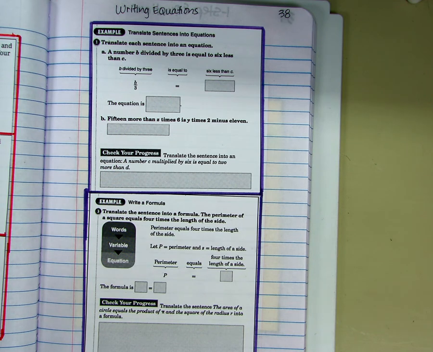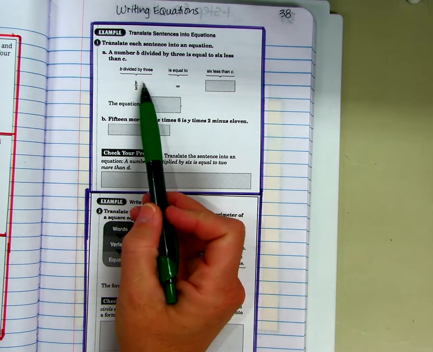And the sentence is this: a number b divided by 3 is equal to 6 less than c. So here we see our terms.